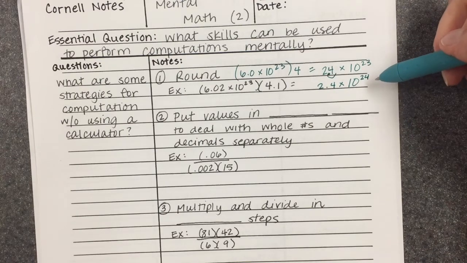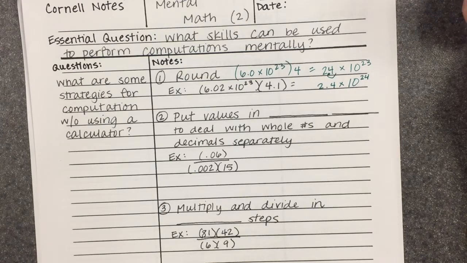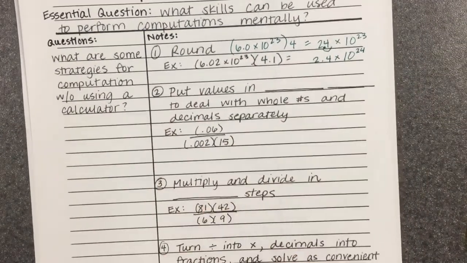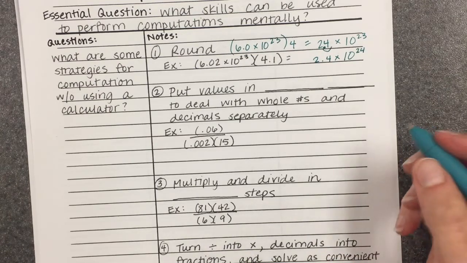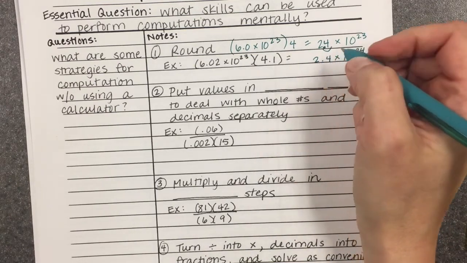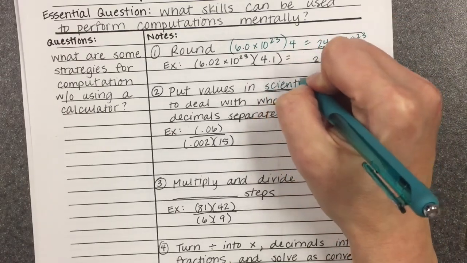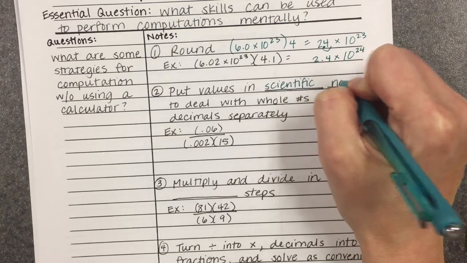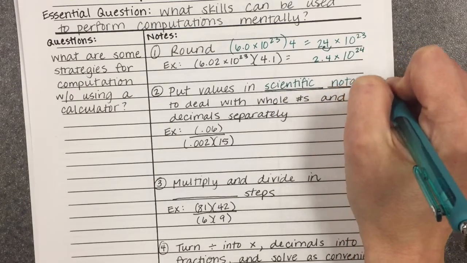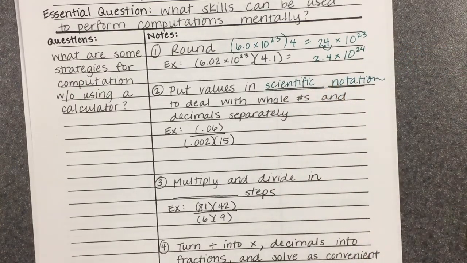Okay. In fact, the next thing is to just go ahead and start putting stuff in scientific notation, especially decimal numbers, in order to make that process a little bit easier. So when you have a bunch of decimal numbers, go ahead and put those values in scientific notation. And then that way you can deal with the whole numbers and the decimals separately, right?